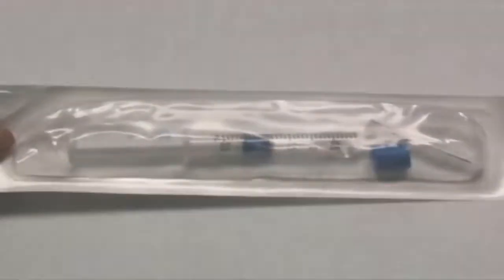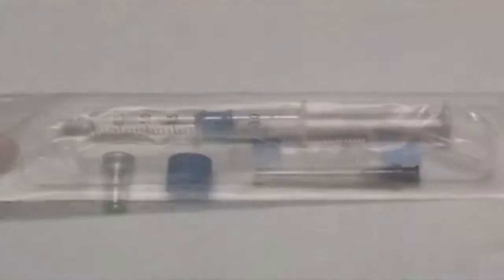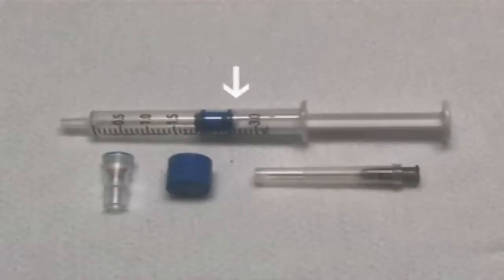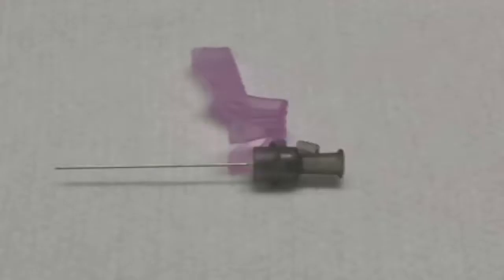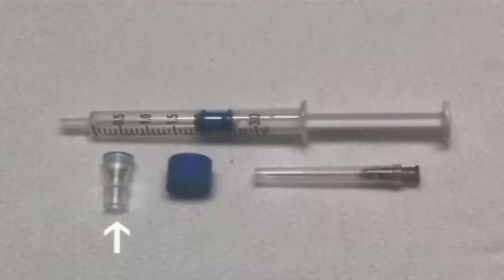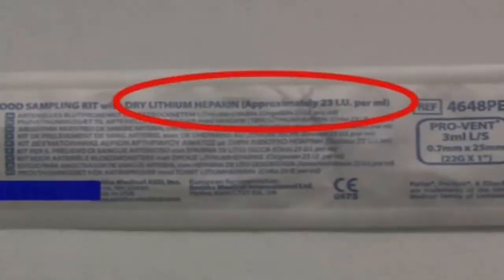Standard arterial blood gas sampling kits are readily available that contain a syringe, a small 23 to 25 gauge needle either with a rubber stopper that may be used to remove the needle from the syringe or with an attached safety cap, and a syringe cap containing dry lithium heparin or sodium heparin. The concentration of heparin here varies depending on the manufacturer of the kit.